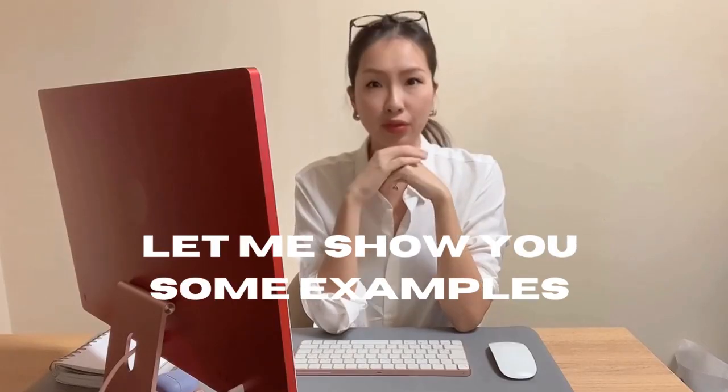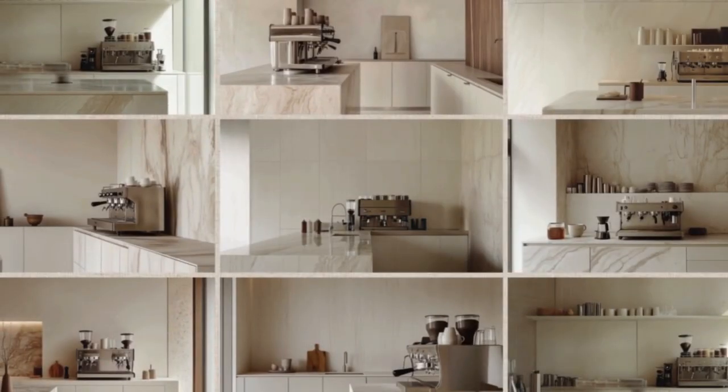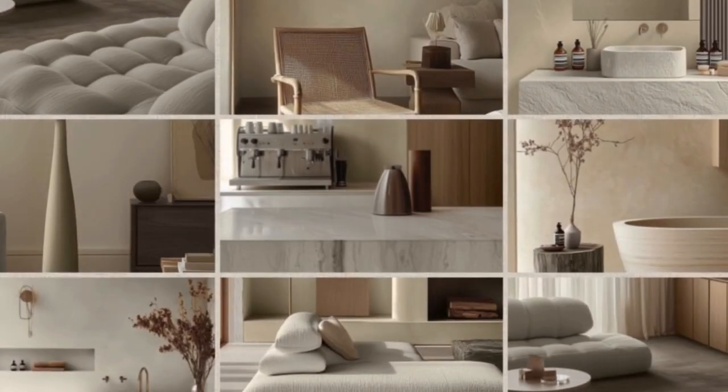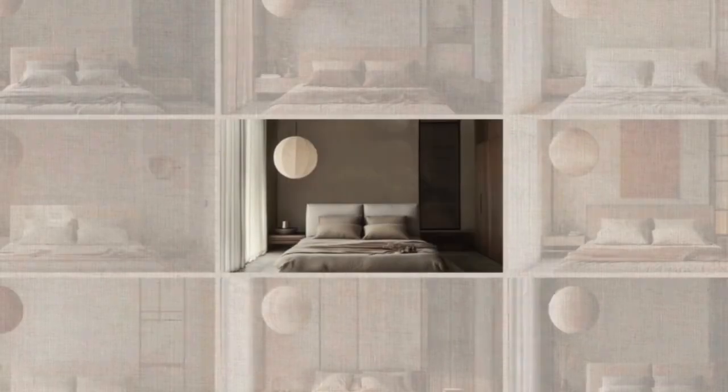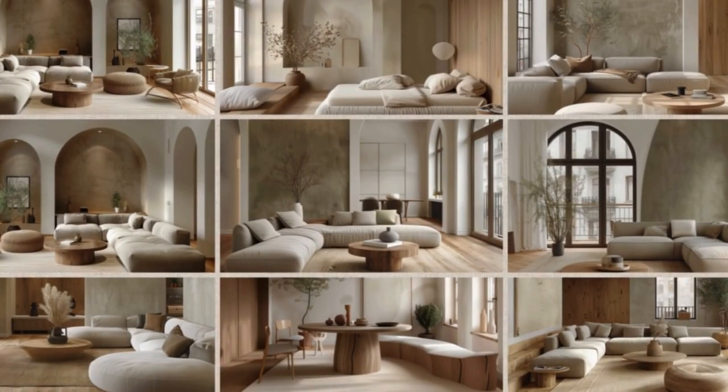Let me show you some examples. These are all examples of what's possible with Midjourney. And yes, every single one of them was generated with just a text prompt. What makes this tool so powerful for interior designers is the level of control and flexibility you have. You can refine the results, remove certain items, adjust the camera angle, even change the lighting, from soft morning light to dramatic evening shadows. There's almost no limit to how much you can customize and explore. And what used to take hours or days can now be done in minutes, right at the concept stage.